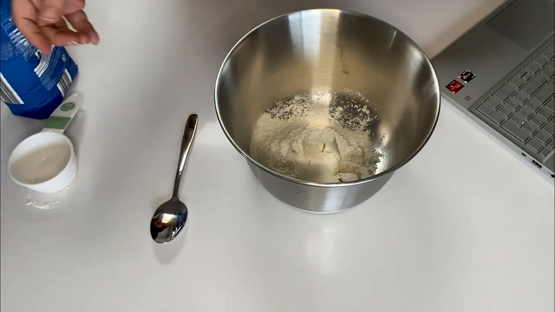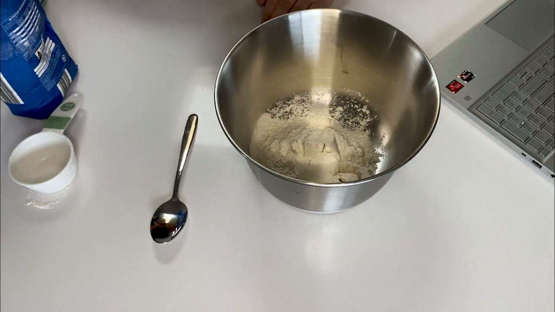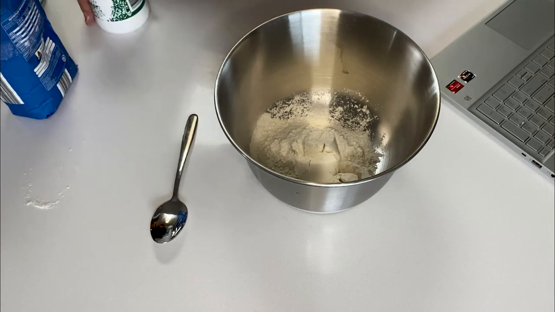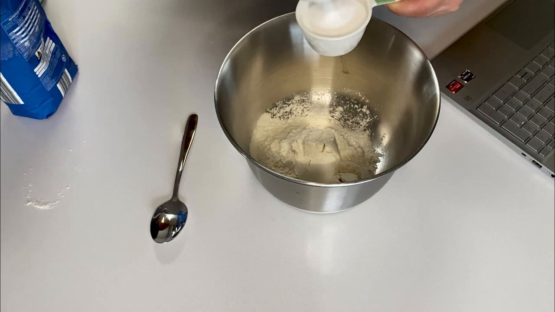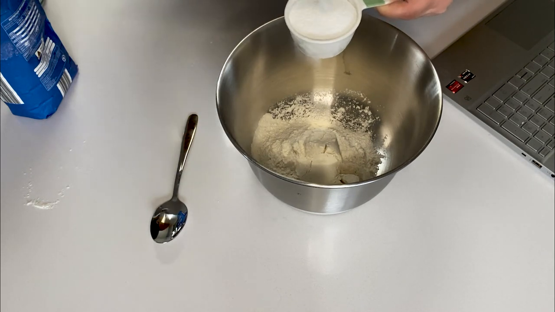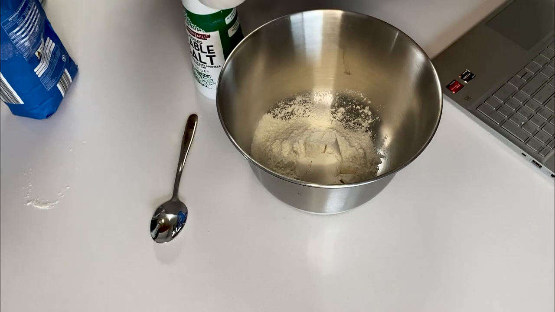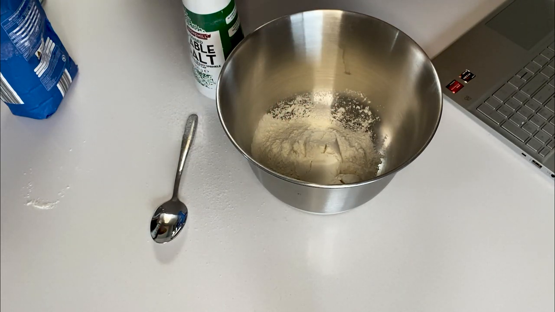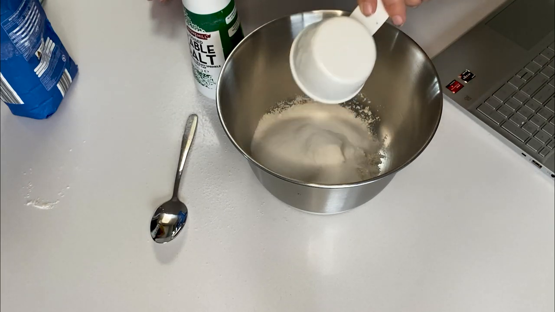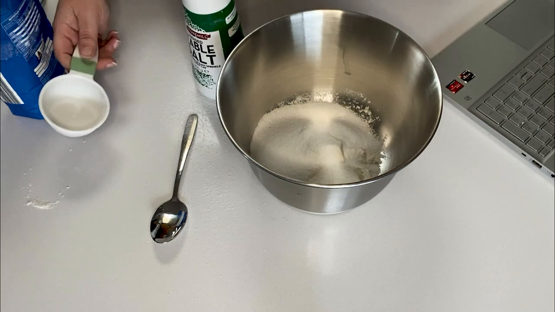So I think 2 cups of plain flour will do. And I just wonder what will happen when I add my salt and my cream of tartar. So my salt, I also need to add half a cup. So here's my half a cup of salt, a little bit more. So we want to make sure that it's nice and level. There's my level cup. Half a cup of salt.